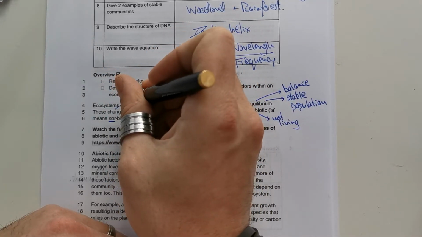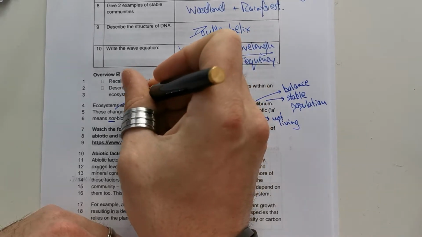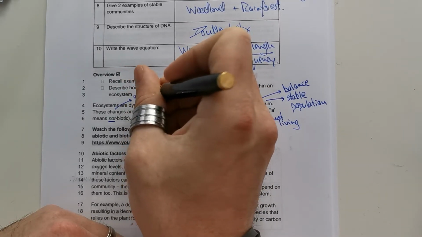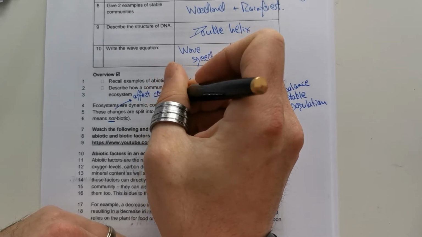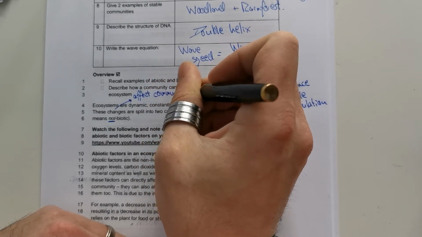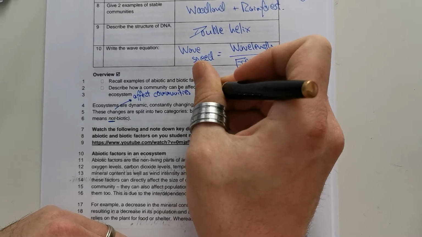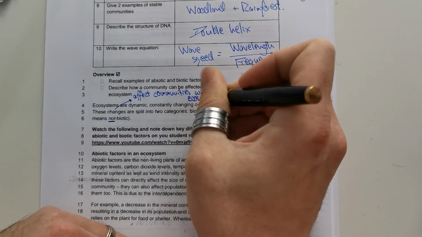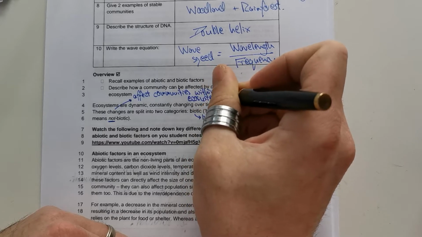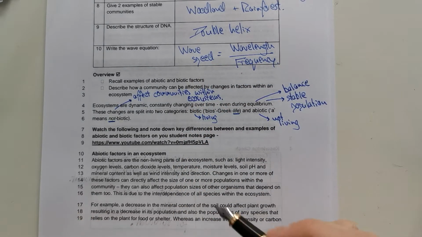Changes to these affect communities within ecosystems. If you change one, the population numbers of different species might go up, might go down, depending on how they are affected.